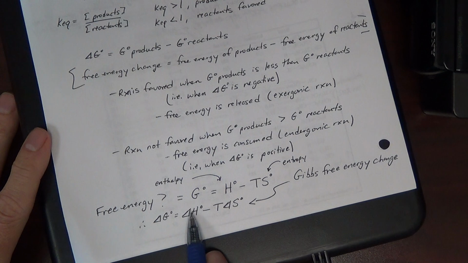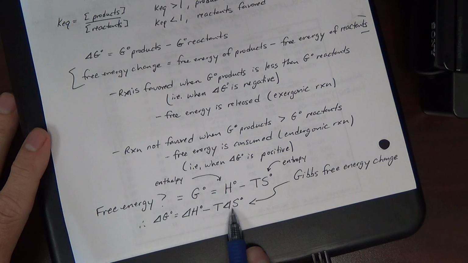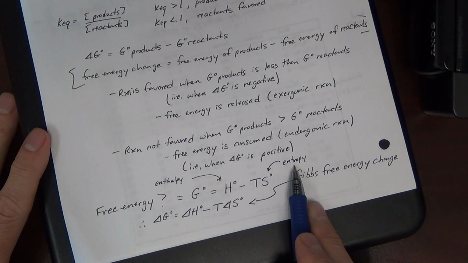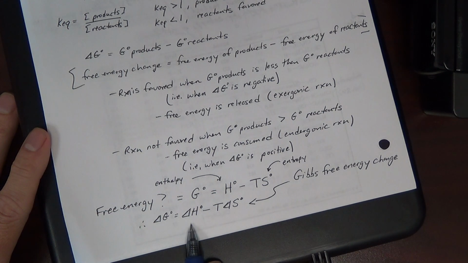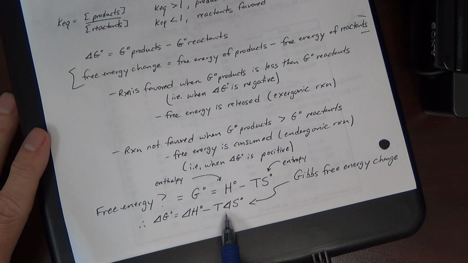Where delta H is your enthalpy or heat energy, and delta S is your entropy. Of course, temperature is in this equation. And hopefully you have a sense of what this equation is used for, what information it can tell you about your reaction.